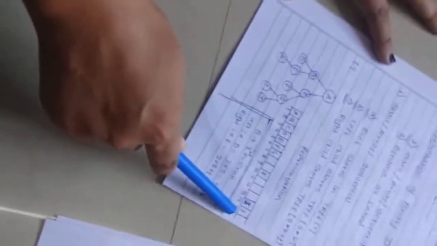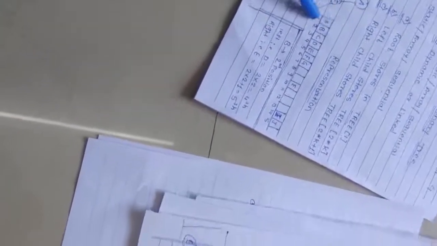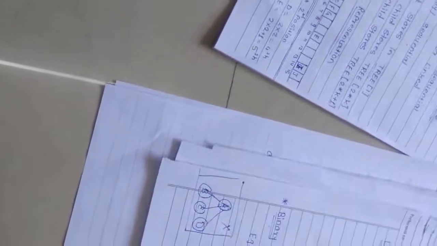Look at this figure. I told you that A is stored at the first position. Here is the array of 15 elements from 1 to 15. In the first position, I store A because A is the root and the root is always stored in the first position.